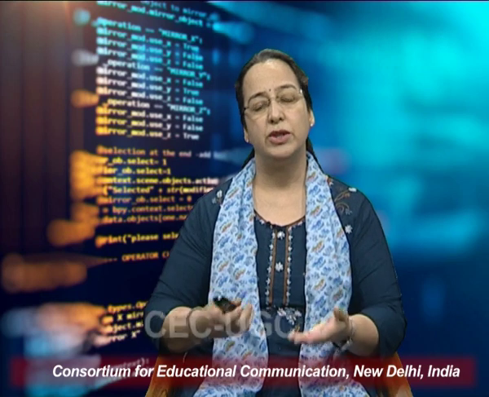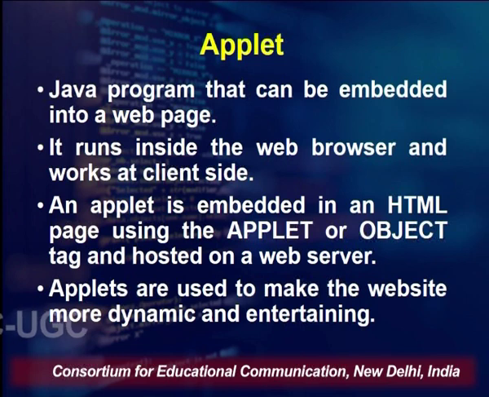The question which arises is why these applets are used, because we have done so much programming in Java till this point and we haven't used this concept of applets. Applets are used in order to make the website more dynamic and entertaining. Many facilities can be used with applets and embedded into HTML, and HTML is all about making websites. So using applets you can make websites more dynamic and entertaining.